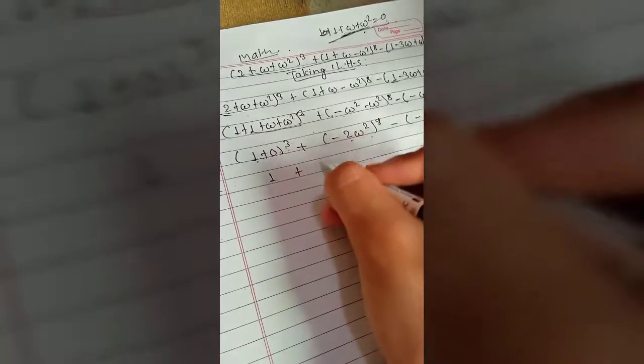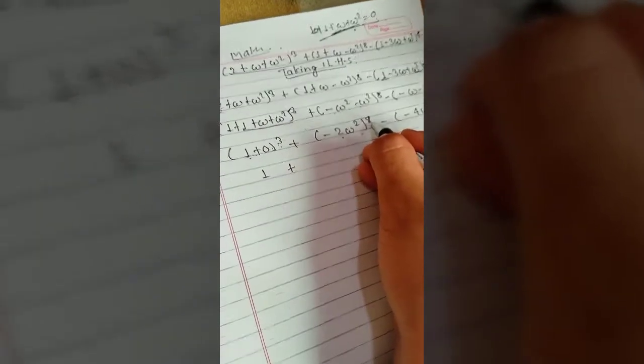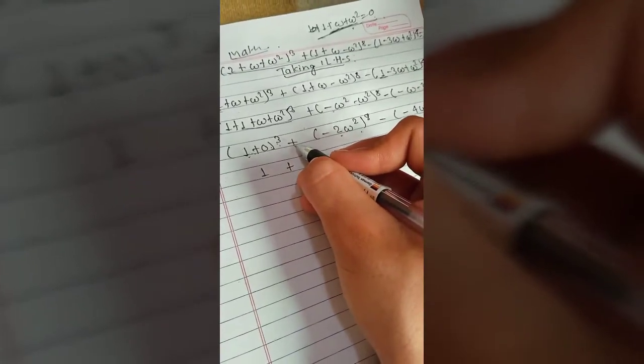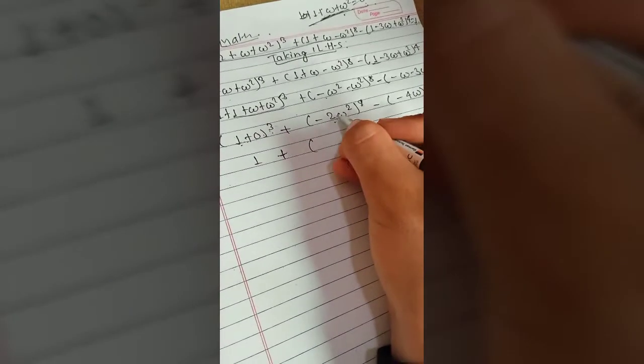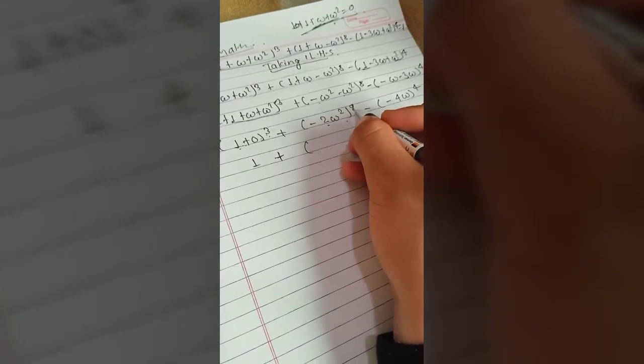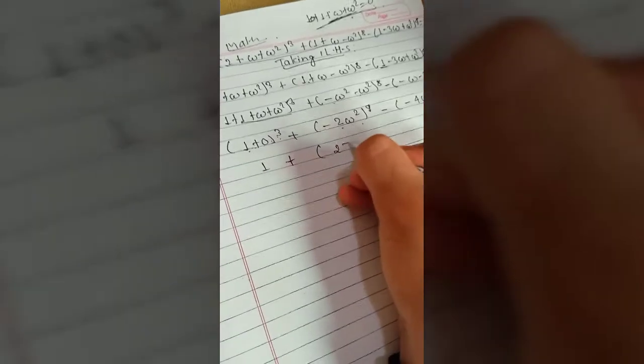Here it is an even number, 8 is even and here also even, so I have written even number 1, minus into minus plus. Then 2 power 8, 2 power 4 is 16, and 16 times 16 is 256.